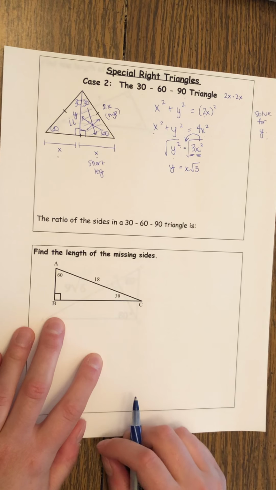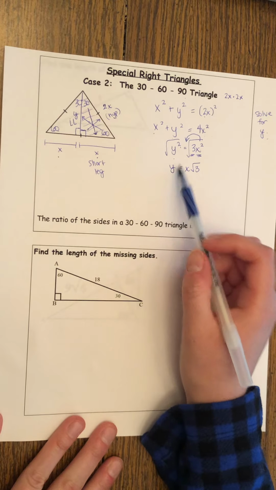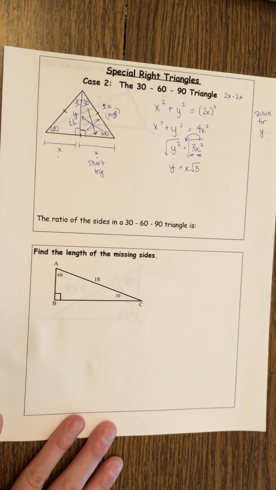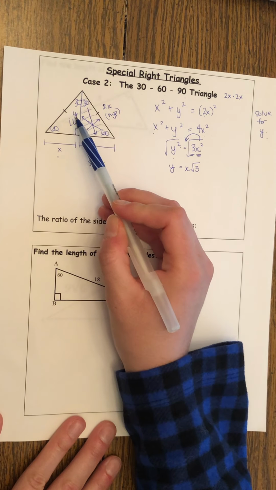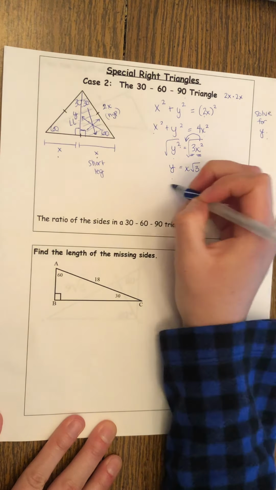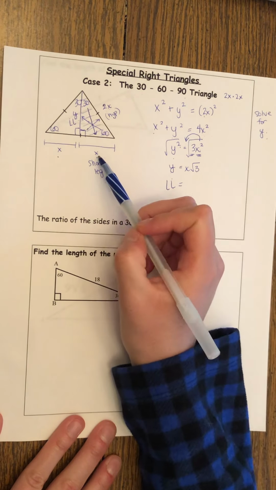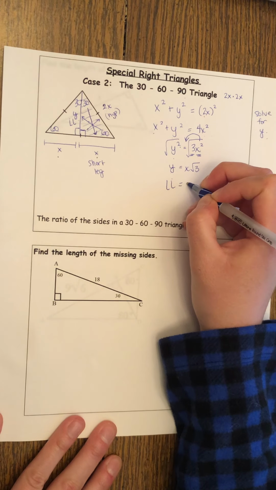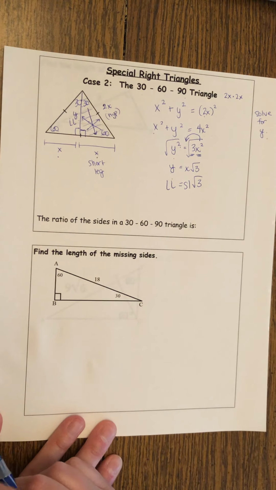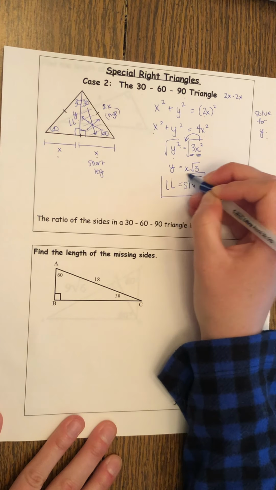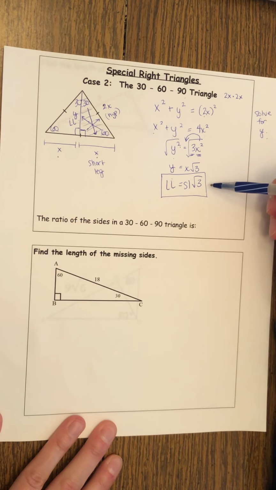Now, why is this important? Again, this formula is going to work every single time we have a 30, 60, 90 special right triangle. But what does it mean? So remember when we started off the problem, the long leg was y. I'm going to abbreviate long leg with LL. The short leg was x. I'm going to abbreviate short leg with SL. And then we have a root 3. So this formula is super important. So on this first slide, I definitely want you to copy this formula down.